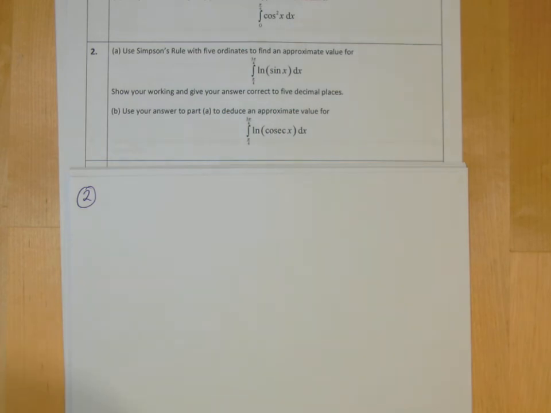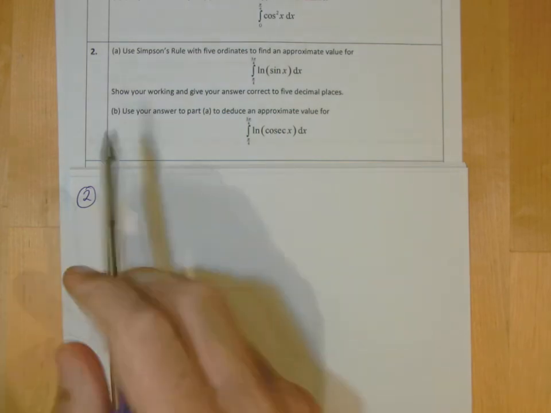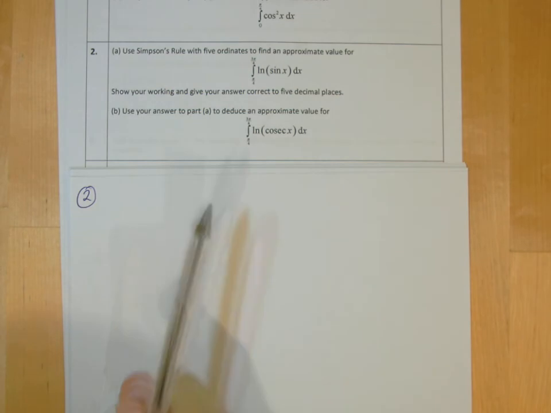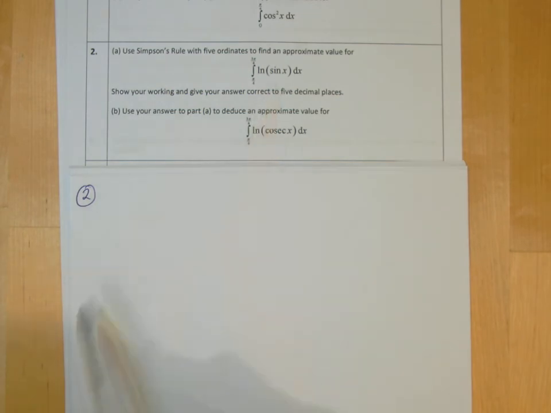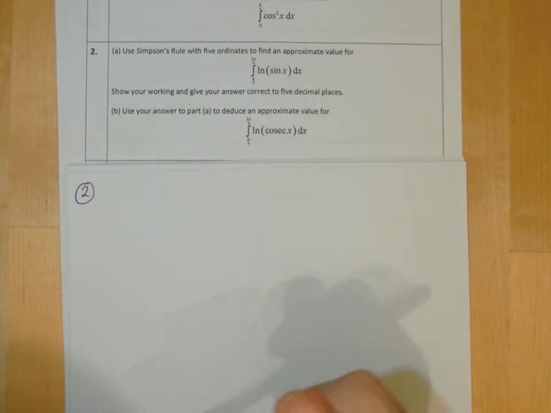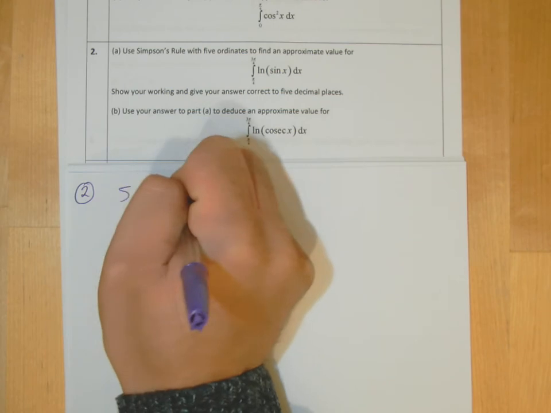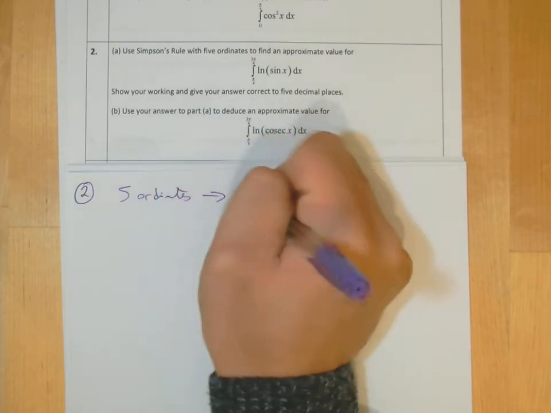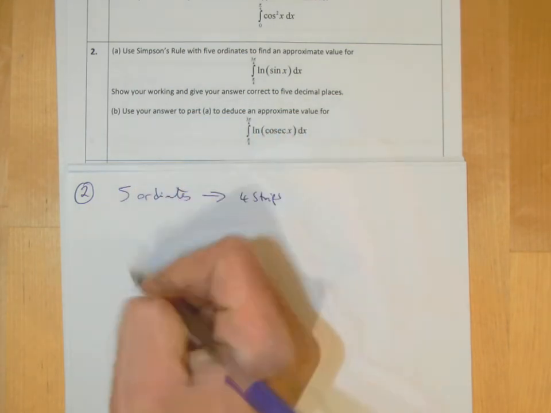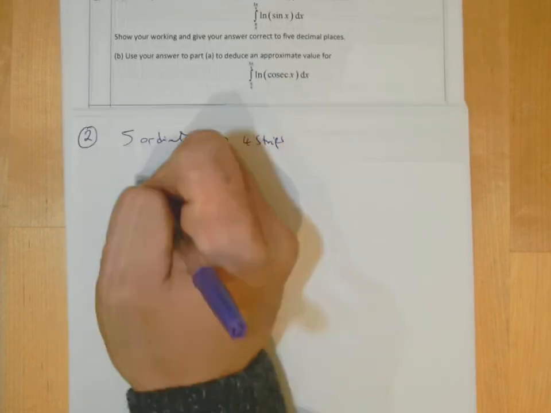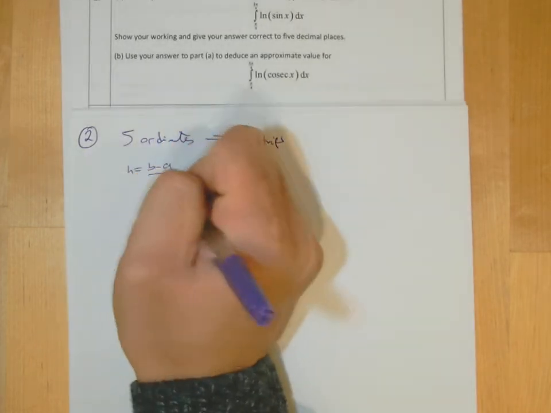Okay, with question 2, again, you notice here there's a trig function involved. You've got the sine x here, it's ln of sine x, so we've got to make sure we're in radian mode. Again, it's 5 ordinates, which means there's 4 strips.